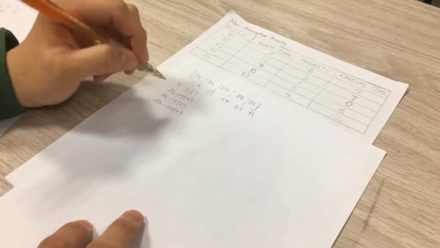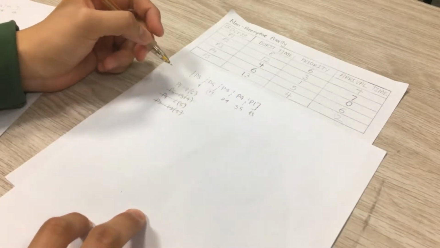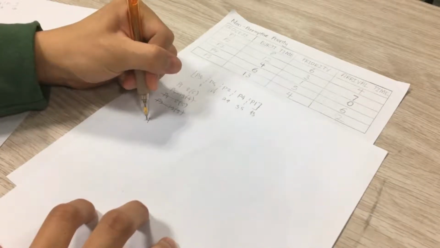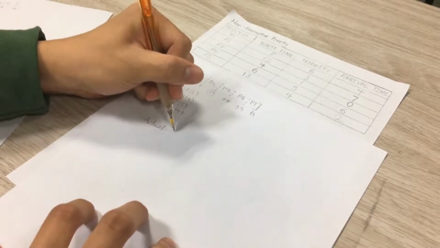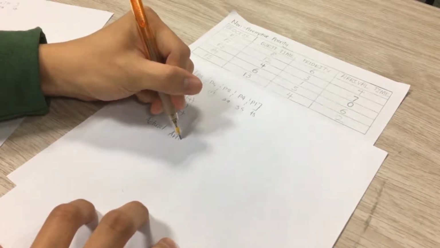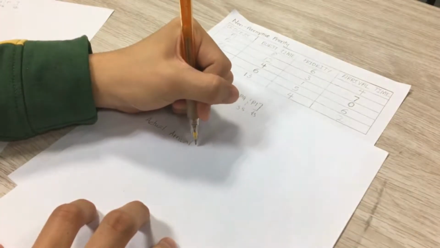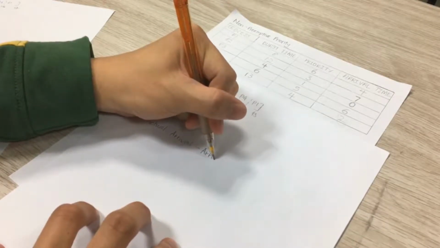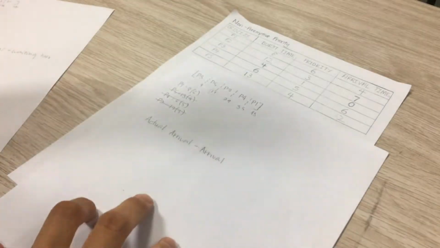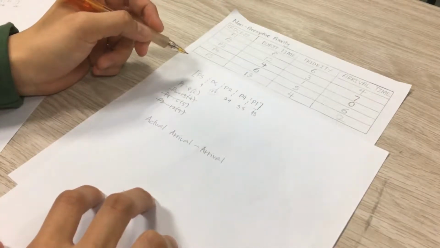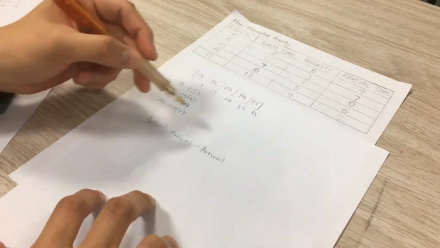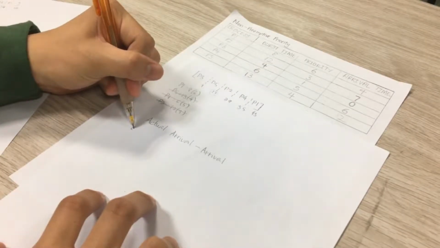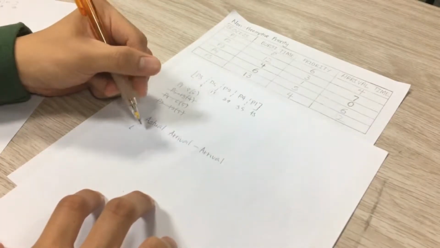Now we're going to calculate the waiting time. The formula for waiting time is actual start time minus arrival time. Start with P1.